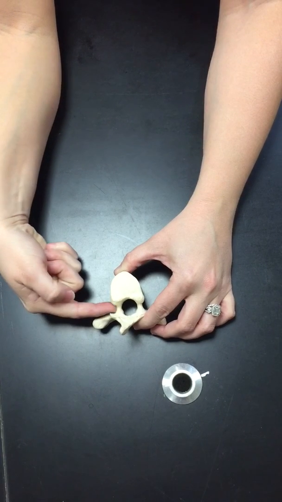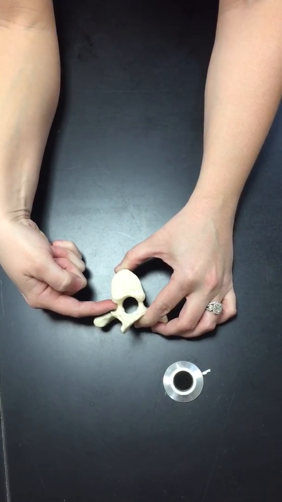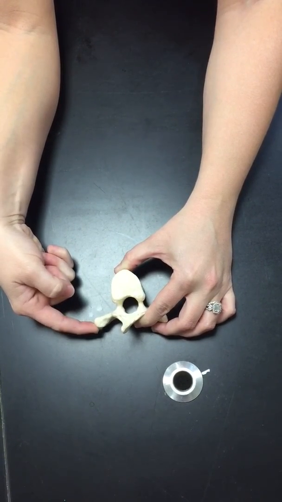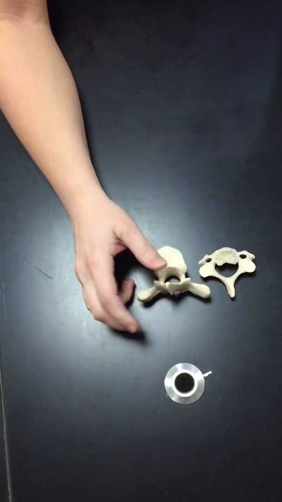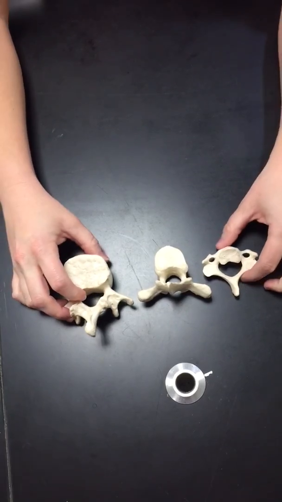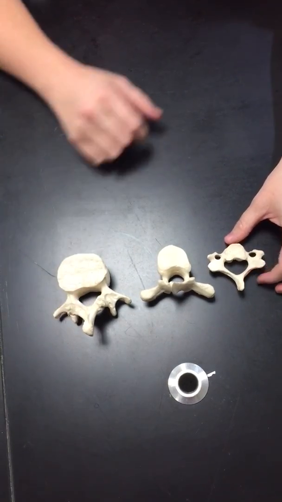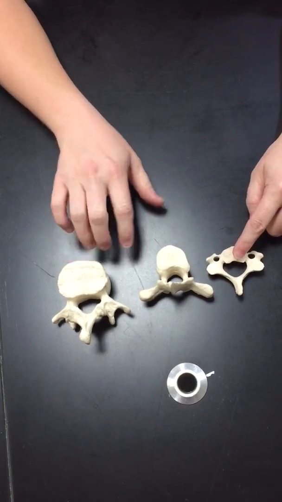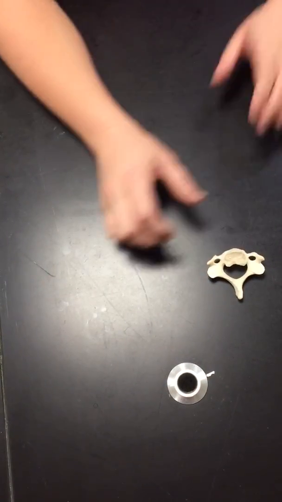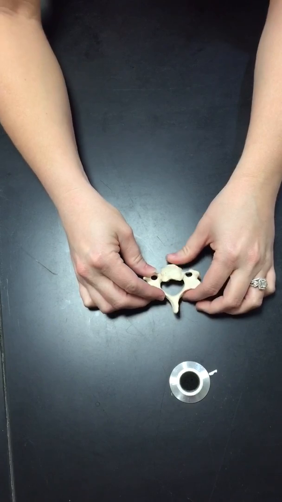This structure right here is called a pedicle. It connects the body to the transverse process. All right, so here are our three types of vertebra right here, and you can see the difference in each of the three. So we're going to start with this one down here, and we're going to look at how it was different than the one that we just saw.